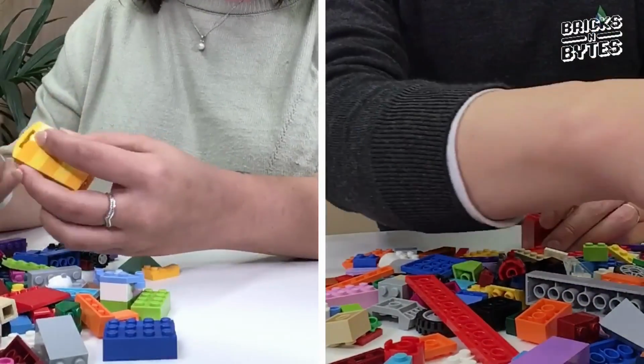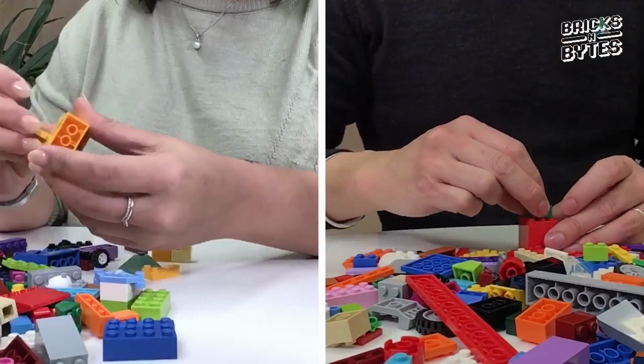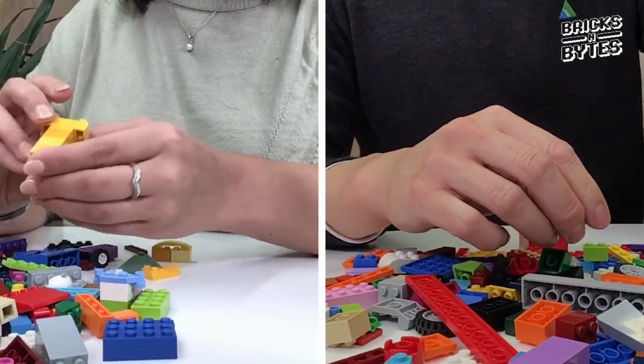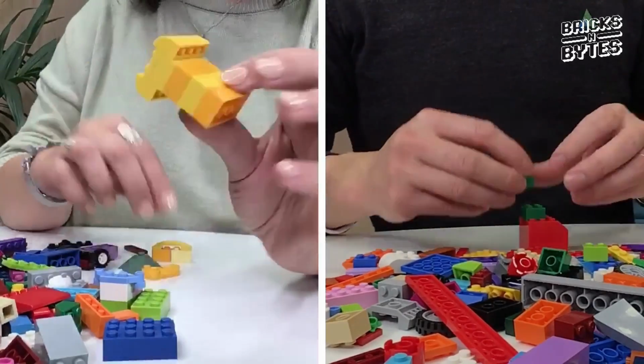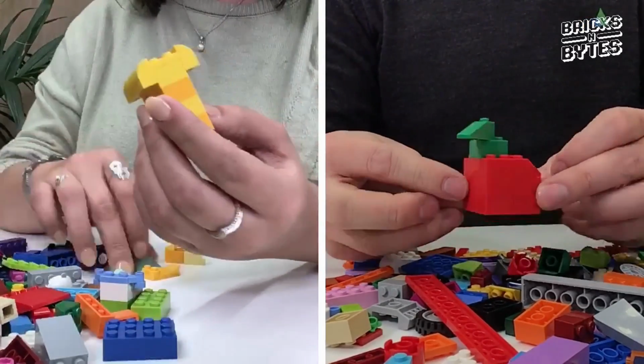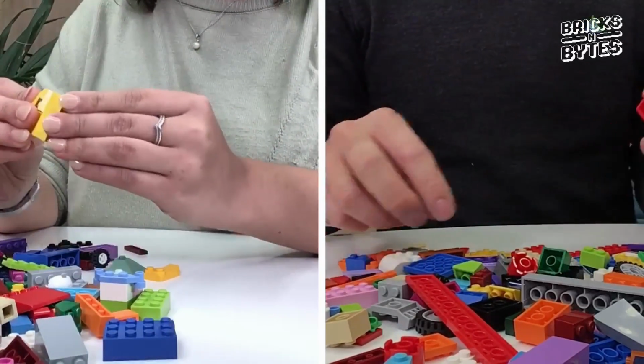Now I'm looking for a part. Right, I'm trying to get a bit of a round shape here. Okay. Anything fruit-like? Let's do the bottom of this fruit.